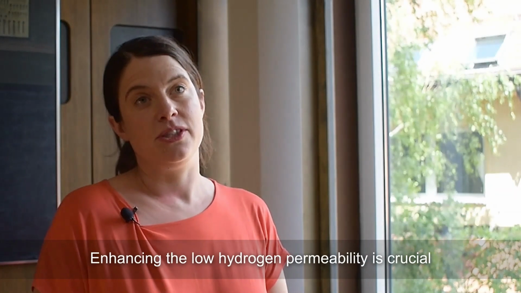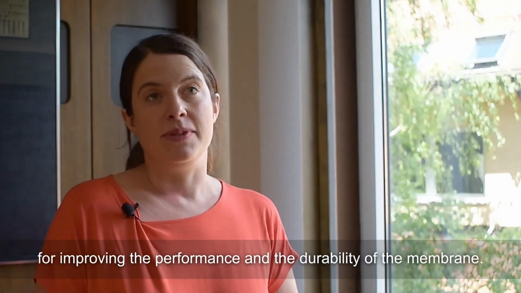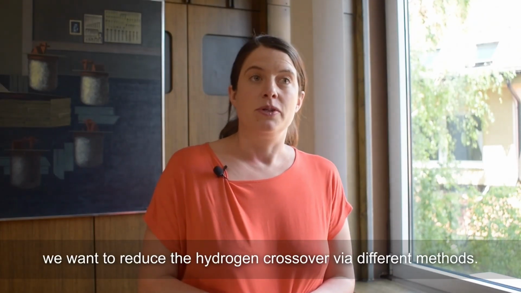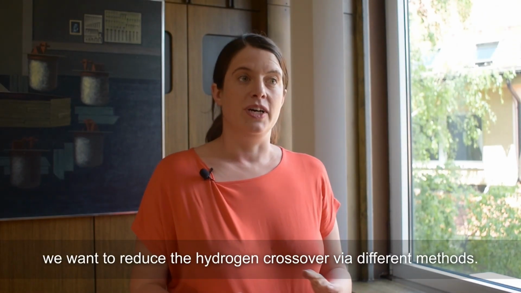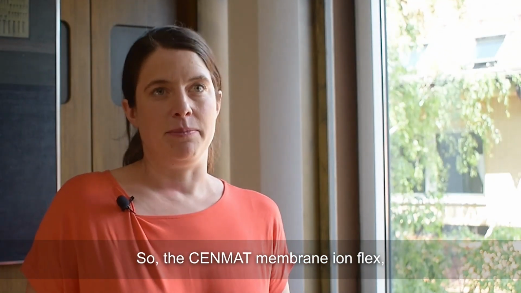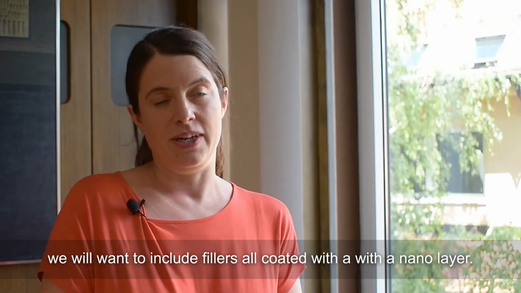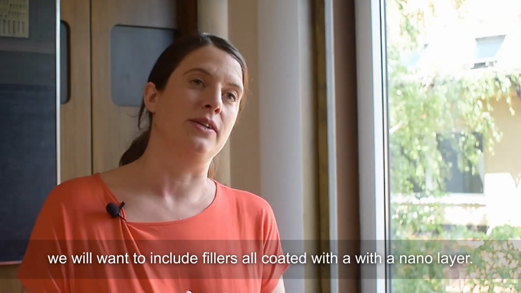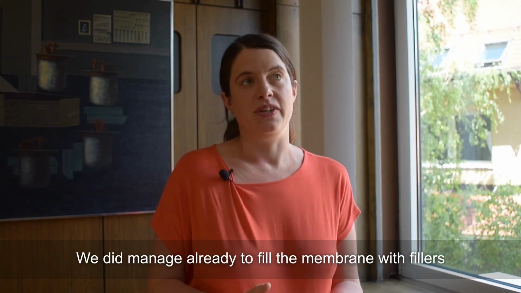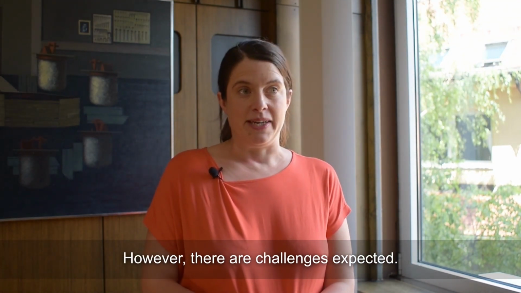Enhancing the low hydrogen permeability is crucial for improving the performance and the durability of the membrane. In this project, we want to reduce the hydrogen crossover via different methods. So the CEnMAT membrane ion flex, we want to include fillers or coat it with a nano layer. We did manage already to fill the membrane with fillers without losing any performance. However, there are challenges expected.